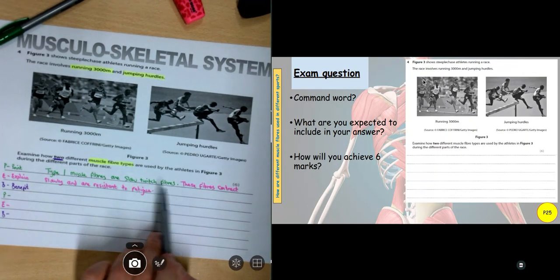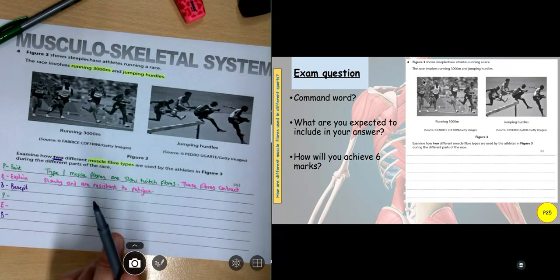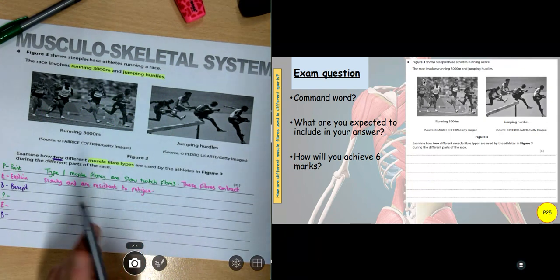So slow twitch muscle fibres being resistant to fatigue is going to help the athlete complete the 3,000 metres.